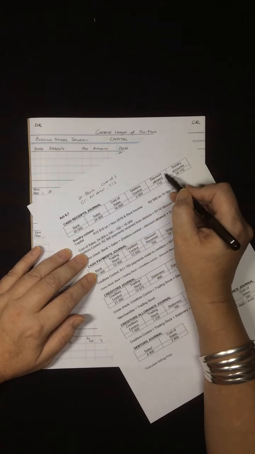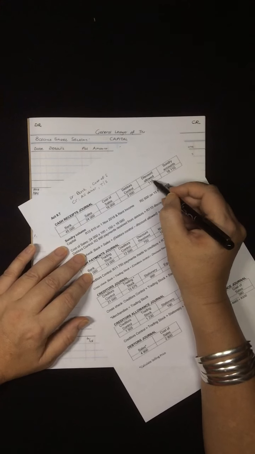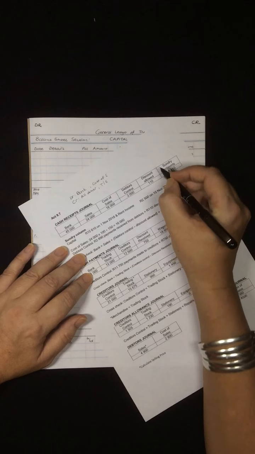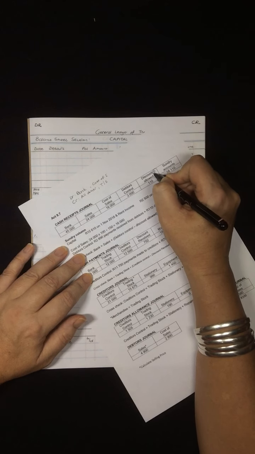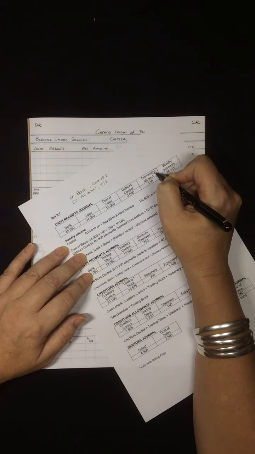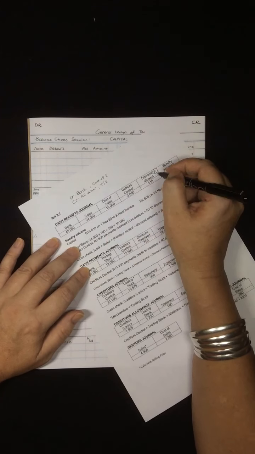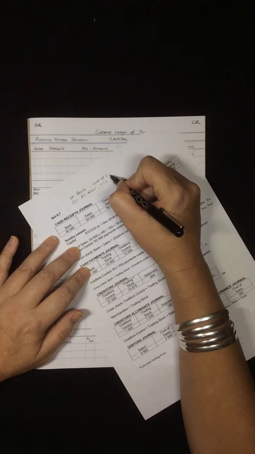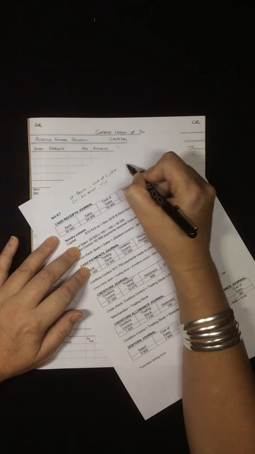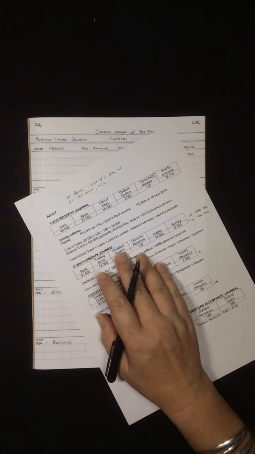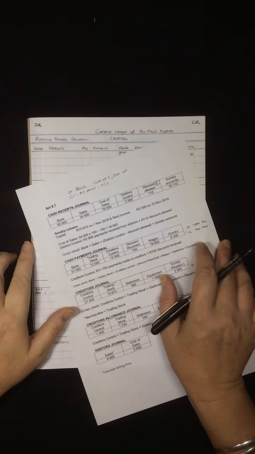Okay, but now we have another exception to that rule, because we know that discount allowed is actually an expense, and we know expenses have debit entries. So this is also going to be debited. Discount allowed will also then be debited. Okay, so that is the rule for posting the cash receipts journal to the general ledger.